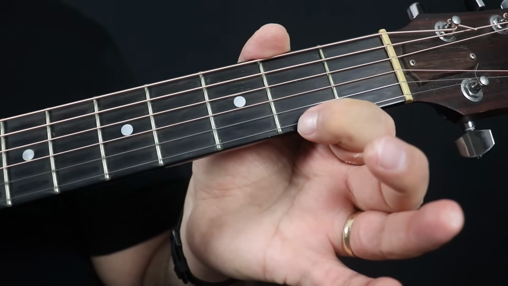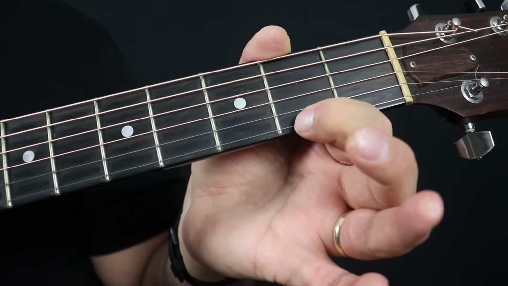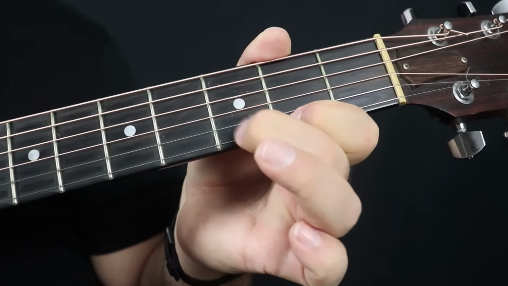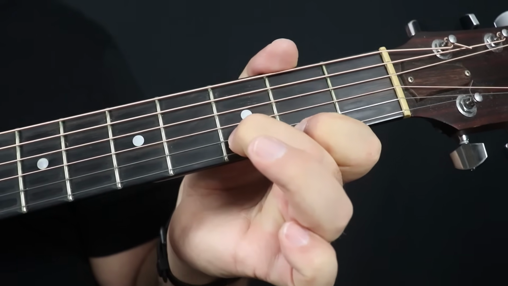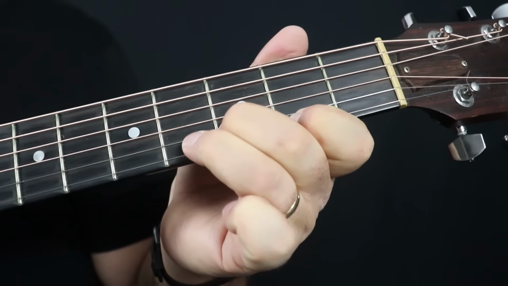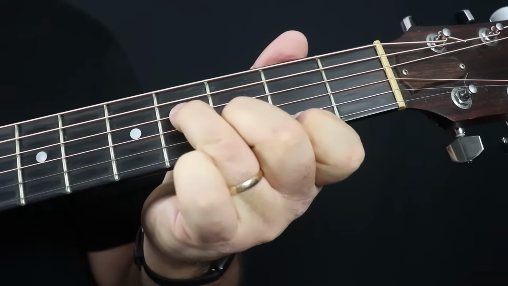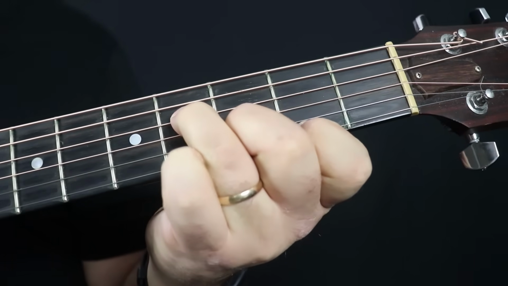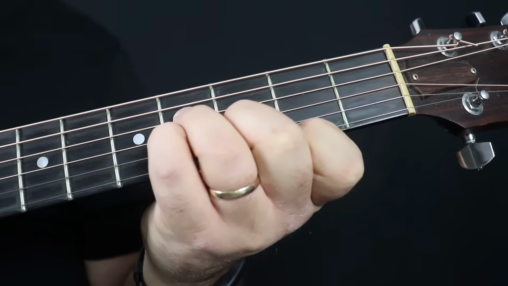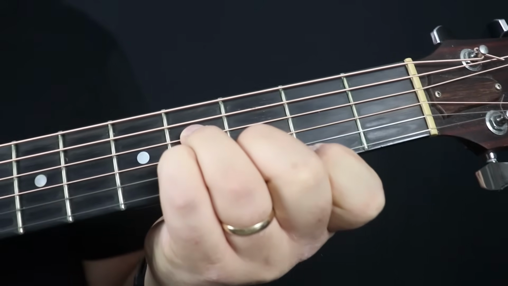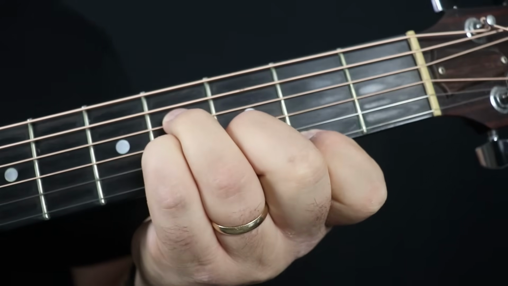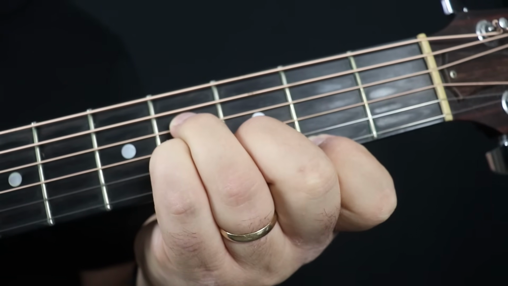Finger 1, fret 2, string 1. Finger 2, fret 3, string 2. Finger 3, fret 4, string 4. Then you drop your pinky or finger 4 here on fret 4, string 3, and play 4 down. It's your B minor chord.